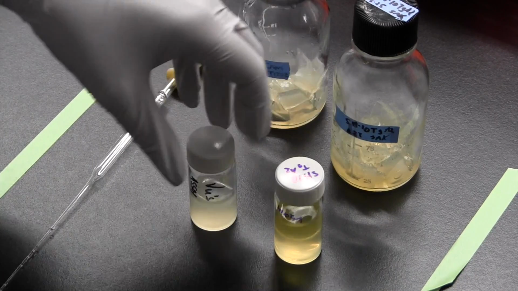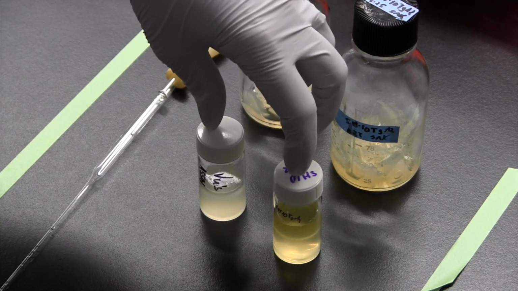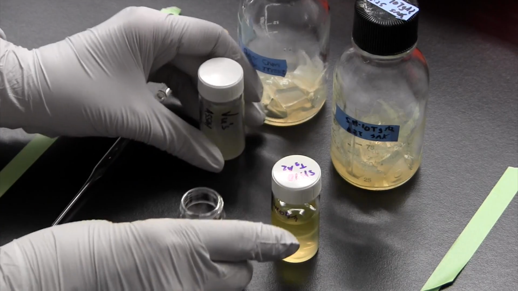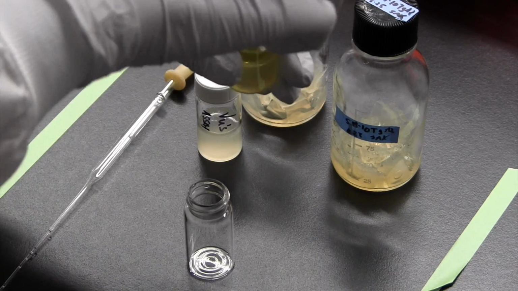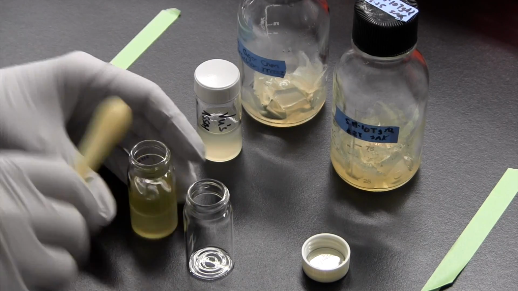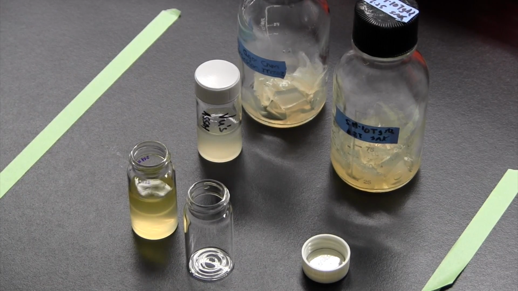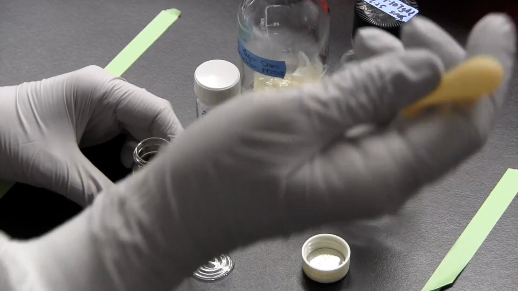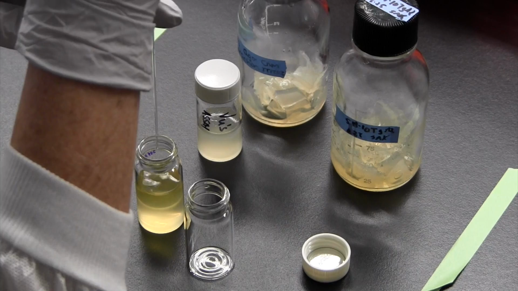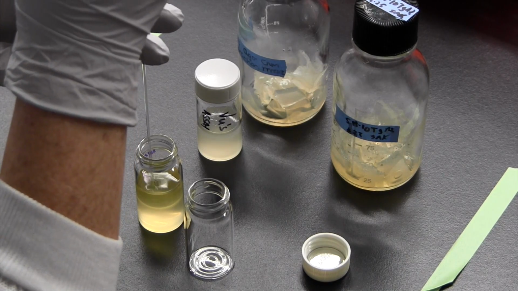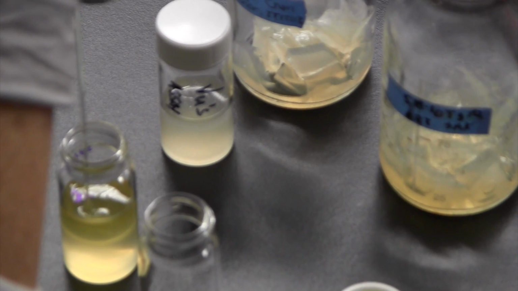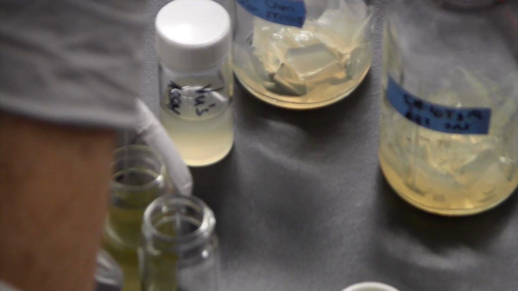So at this point, you're going to only be taking the top layer and putting that into a clean 20 ml scintillation vial. Okay? So again, using a clean glass pipette, you're going to draw off the layer, and you don't need to take the entire top layer. You want to try and not get that boundary between the two.